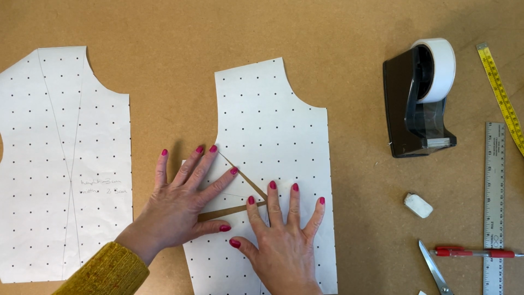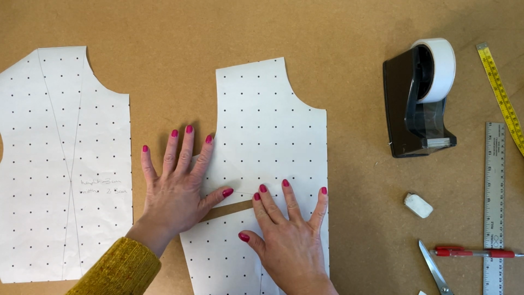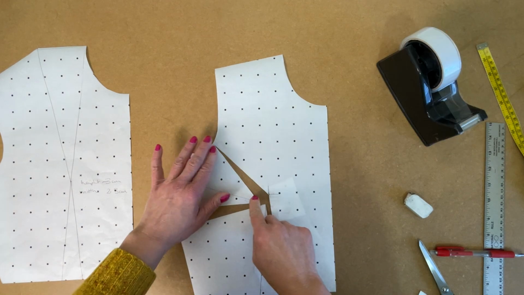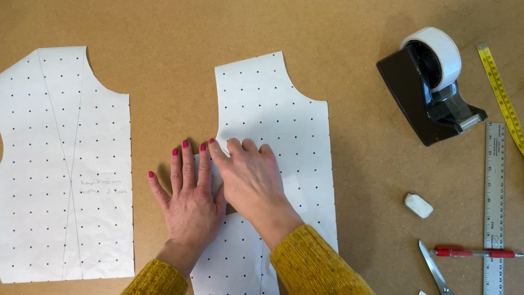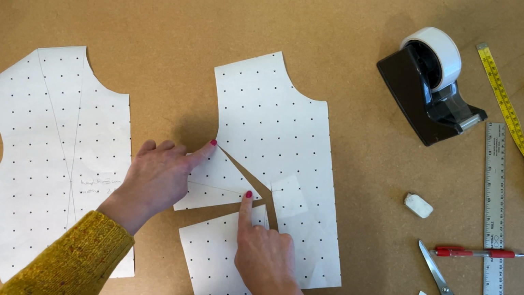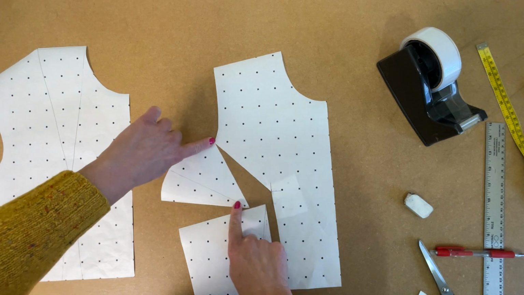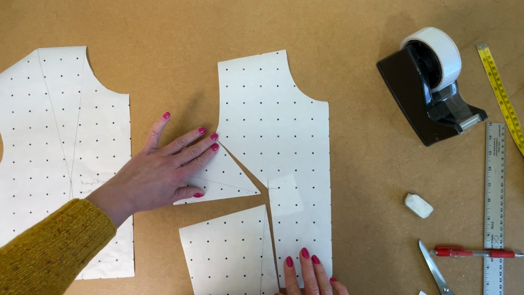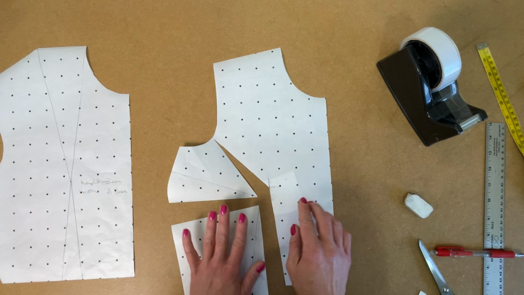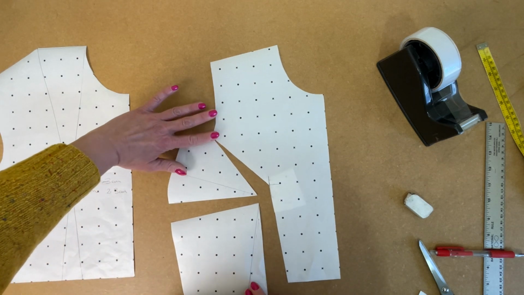I'm afraid I've already cut that because I didn't like what I said when I did it, so I'm re-recording it. So you basically need to just cut from the bust point to the armhole, leaving it connected just by the tiniest little bit at the armhole, and then that swings around like this. And then what you need to do is play around with these pieces now.